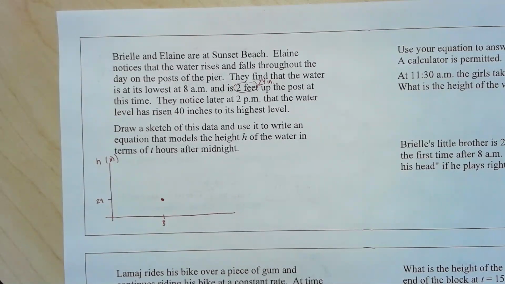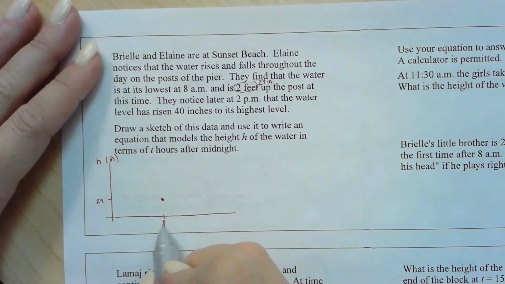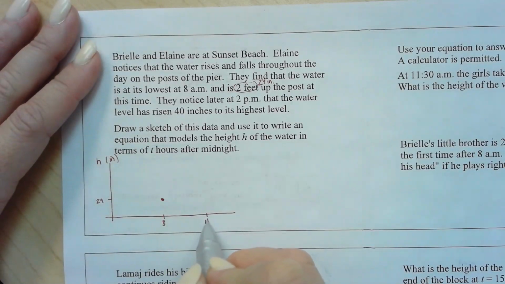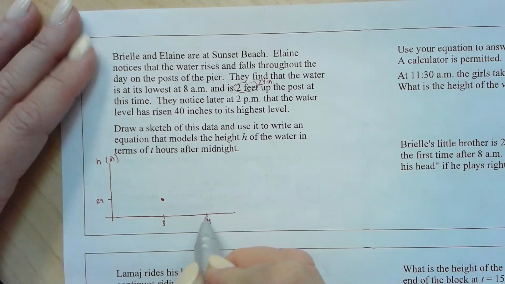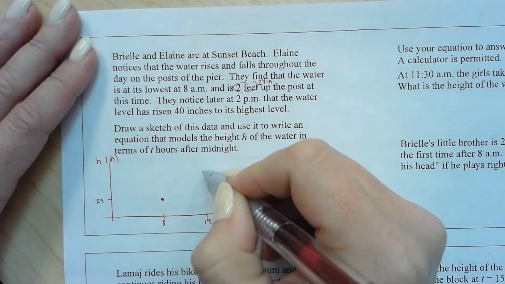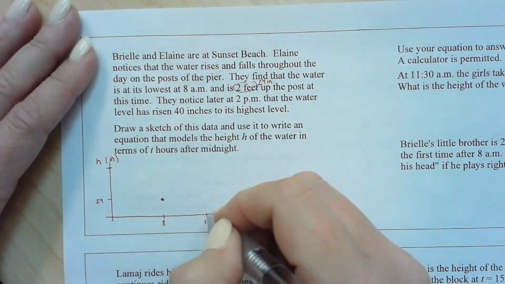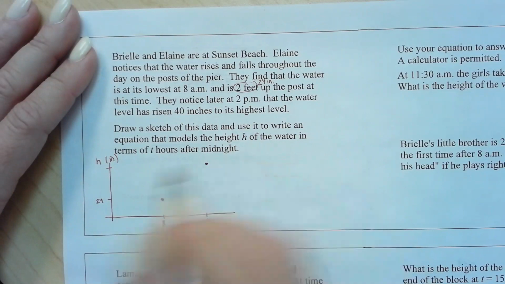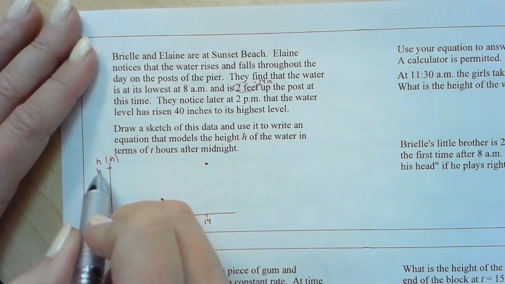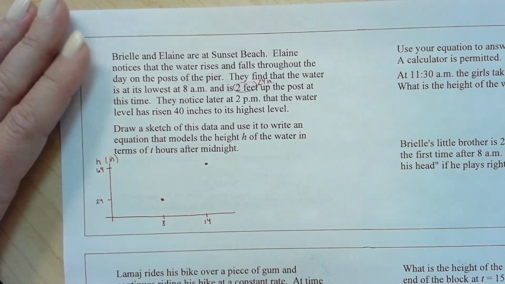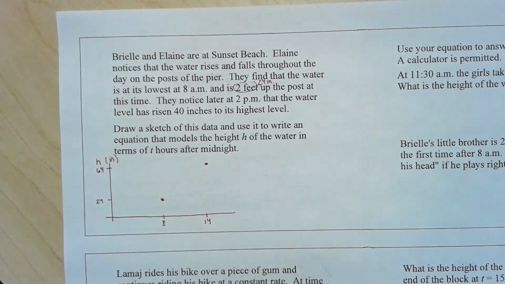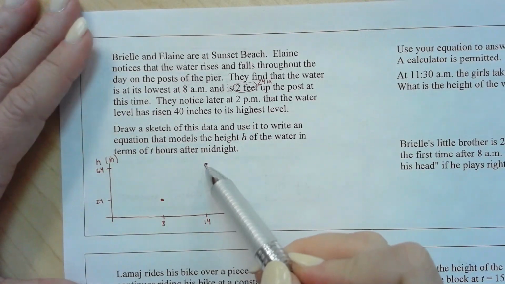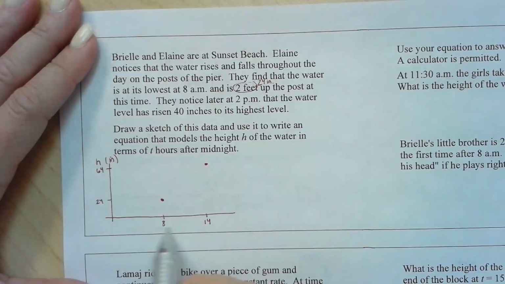They notice at 2 p.m., well, how many hours after midnight? Noon is 12 hours, so 13, 14. So 8 to 14, that's a distance of 6. They notice it's at its highest, and it's risen 40 inches. So it was at 24, and now we're going up to 64. They've given us the low, they've given us the high, and that span there is 6 hours.